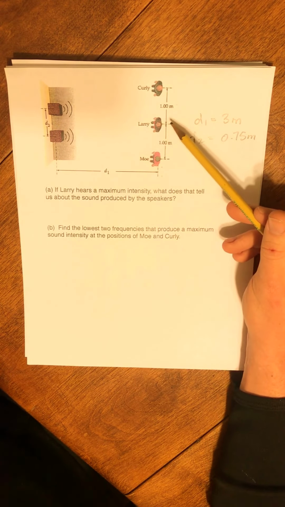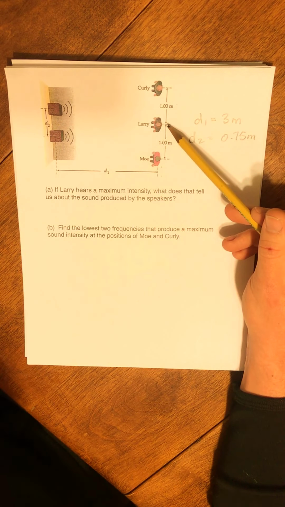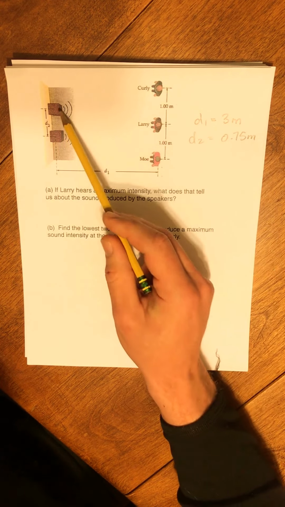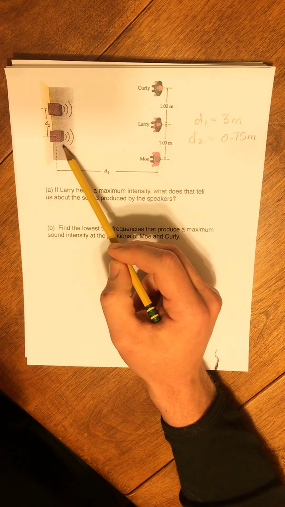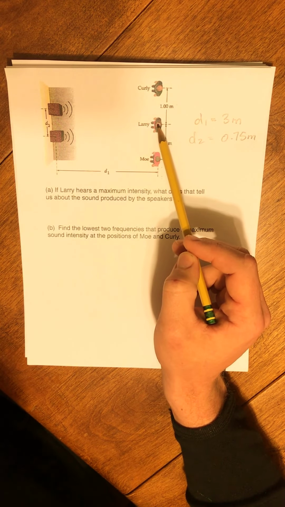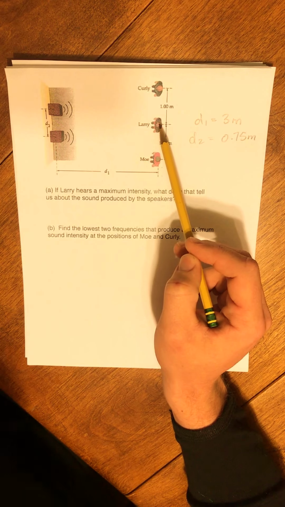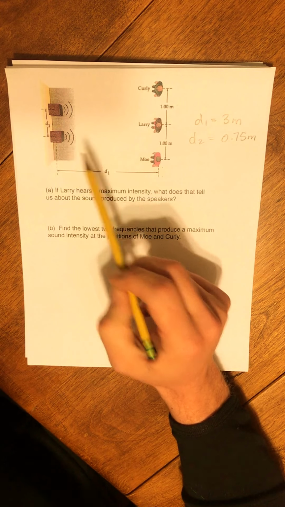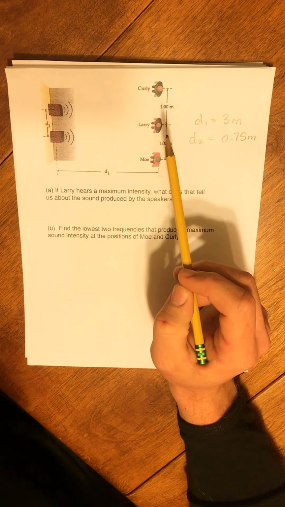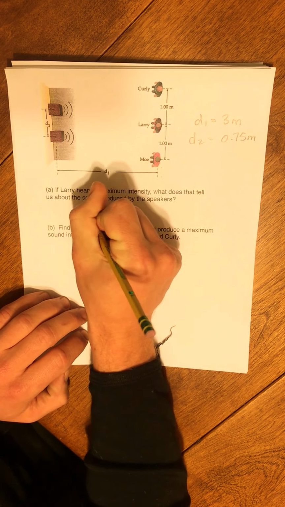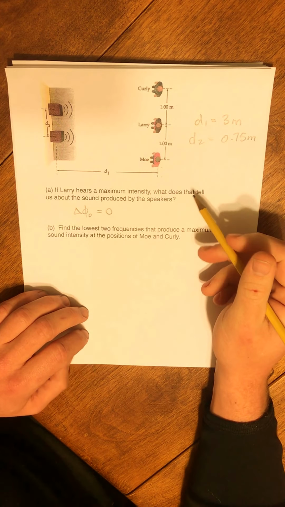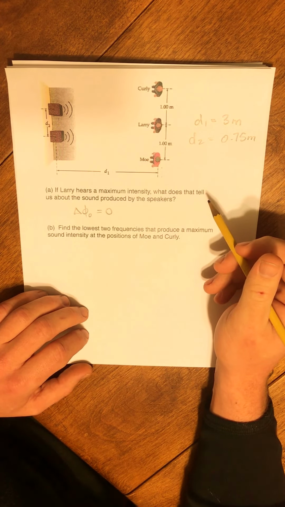So Larry is right here, and the key insight is that Larry is equal distance from both the top speaker and the bottom speaker. So the sound waves travel the same path length to reach Larry. So the fact that Larry hears a maximum intensity tells us that the initial phase of the speakers must be zero, that the speakers are producing sound waves that are in phase. So for part A, we can say that the difference in the initial phase is equal to zero because Larry hears this maximum intensity.